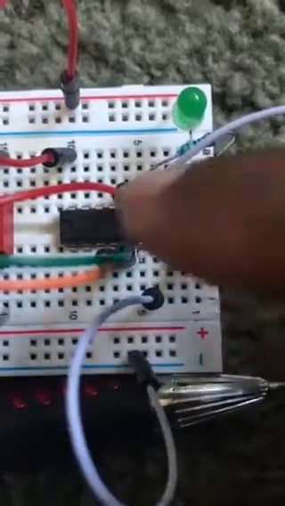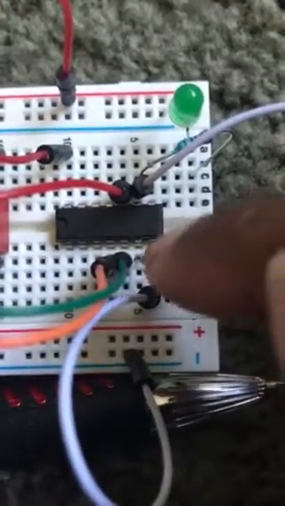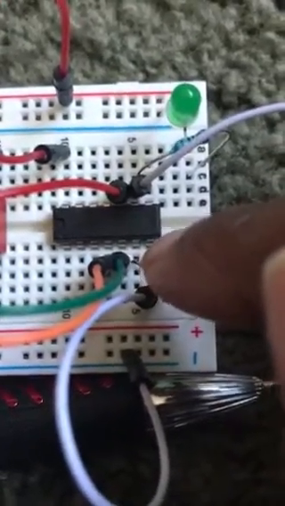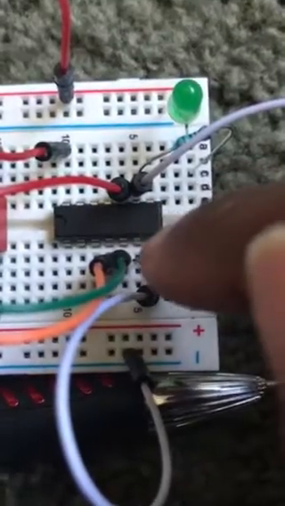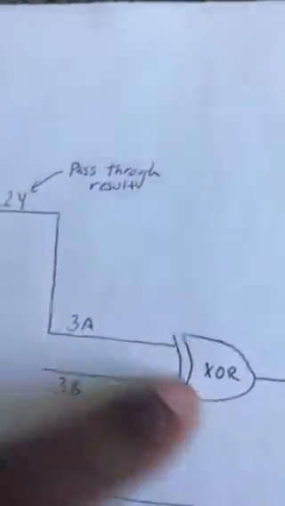Then as you can see here, this output, my 2Y, is here. This is my 2Y here. It's the output from the first XOR gate that will pass through to my second XOR gate. It'll become the input to my second XOR gate.